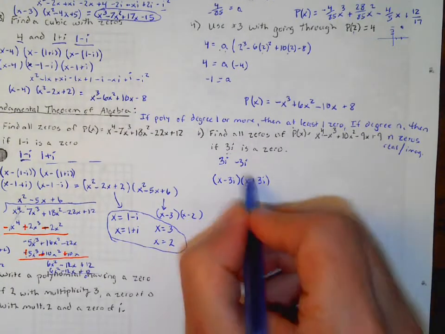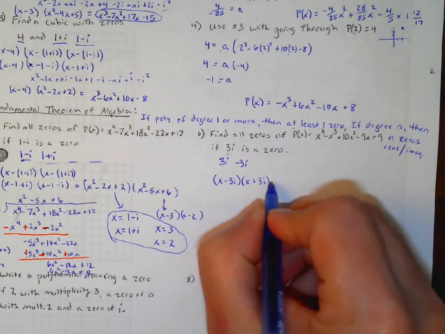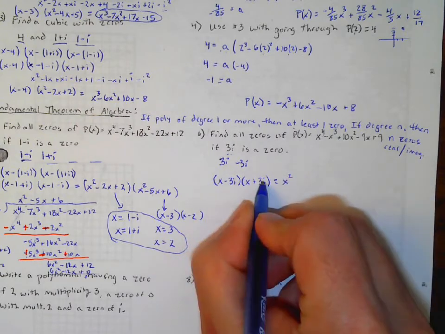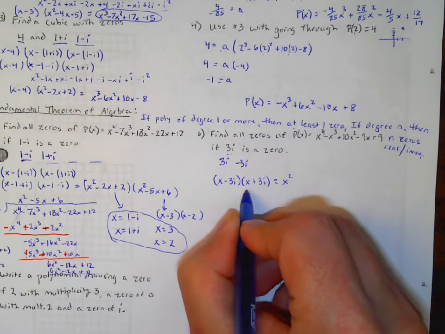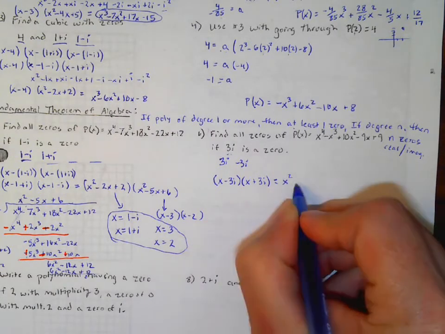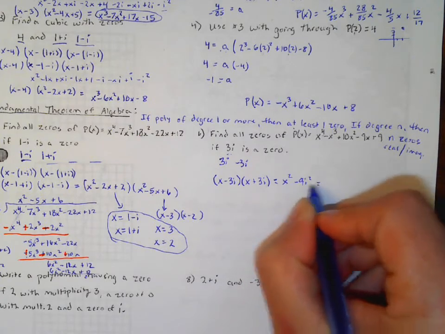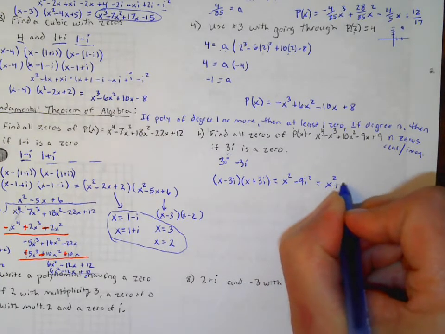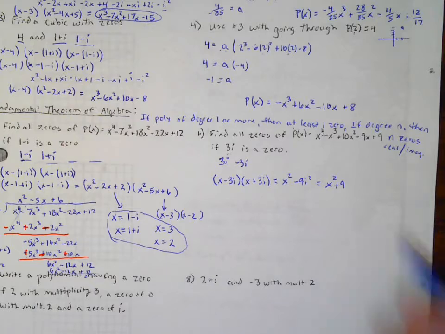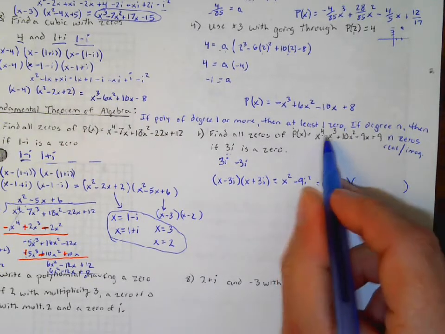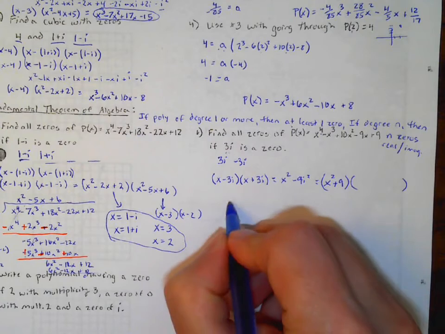If I multiply these together, x times x is x squared, plus 3xi minus 3xi cancels out, and then that is minus 9i squared. i squared is equal to negative 1, so it's really just x squared plus 9. Now I want to figure out what that times what else will give you this up here, so I have to divide that out.